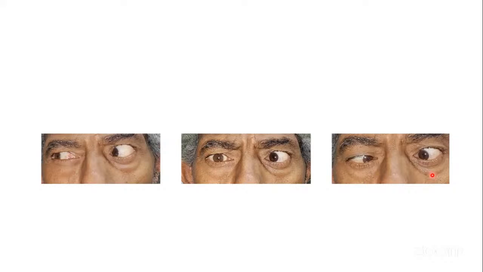Okay, so let's say this patient experienced head trauma 6 months ago, and after the trauma, he had this sixth nerve palsy. And the neuroimaging is normal. There are no abnormalities, no tumors, no aneurysm, no strokes, nothing.